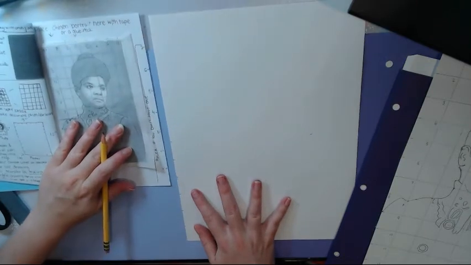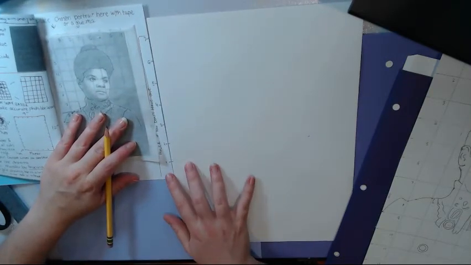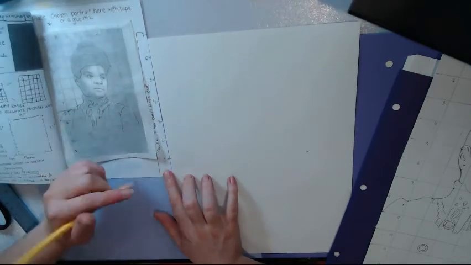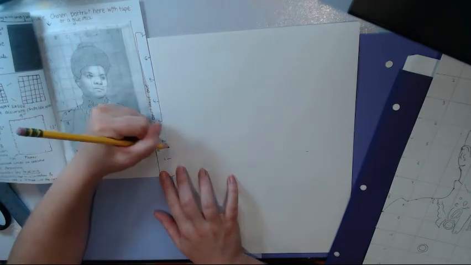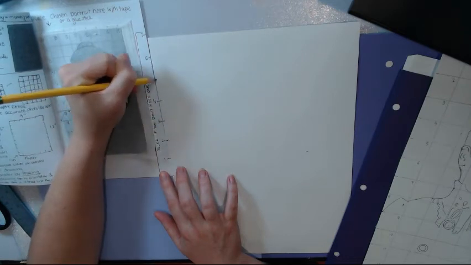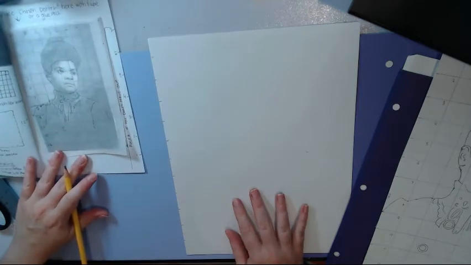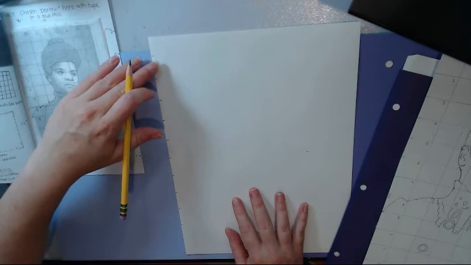You're going to have to move this and line it up again. So on the last line that you just drew, line the one up again. 5, 6, 7, 8, 9, 11, 12.